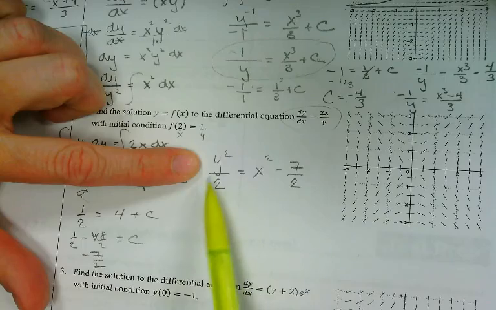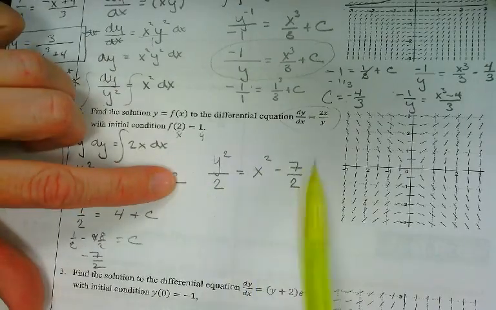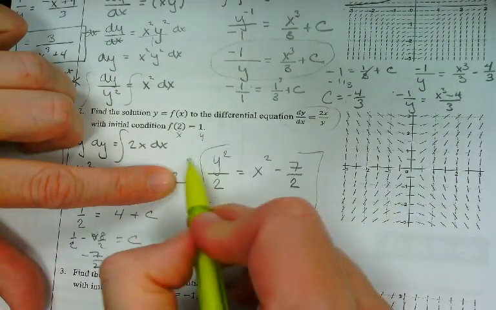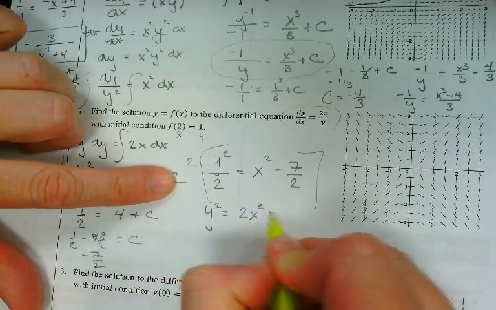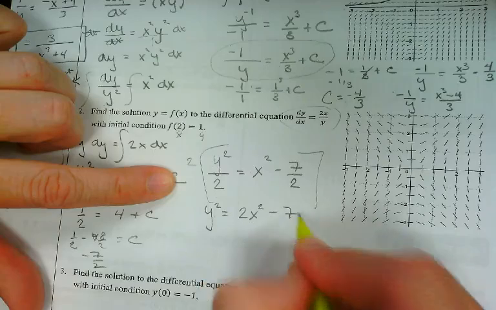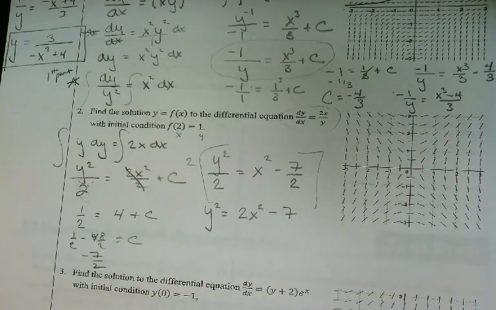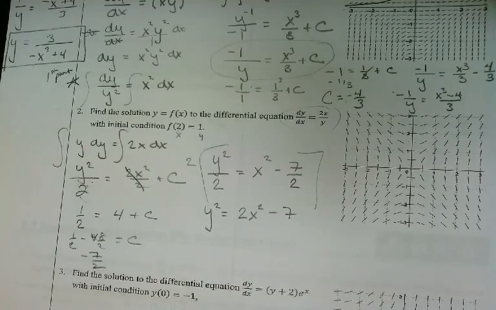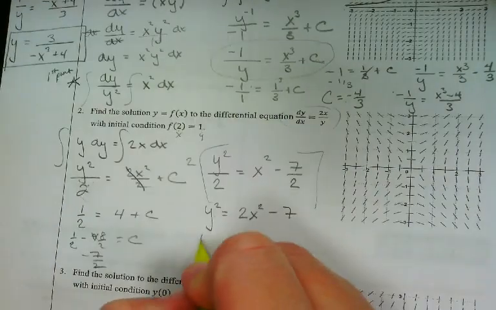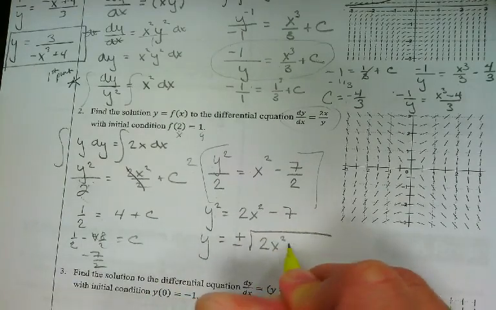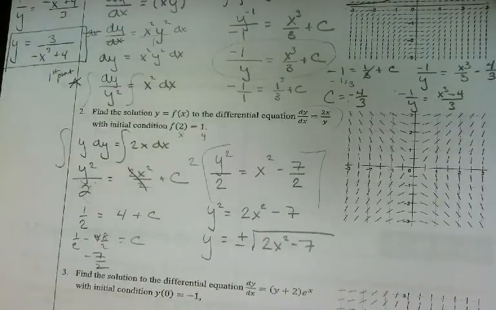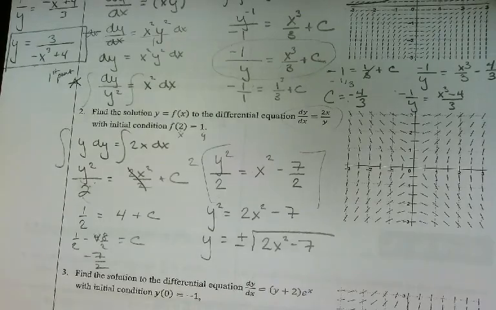So obviously I want to get rid of this 2. So I'm just going to multiply everybody by 2. That would clean up that 2. So I'm going to get y squared equals 2x squared, and then this times this 2 makes it just minus 7. To get that y by itself, I want to take the square root. I just can't forget to put a plus and minus. That is huge. Plus or minus the square root of 2x squared minus 7. Okay, and now with a particular solution, you have to determine if you want the positive answer or the negative answer.